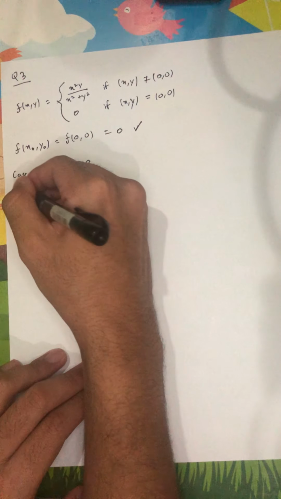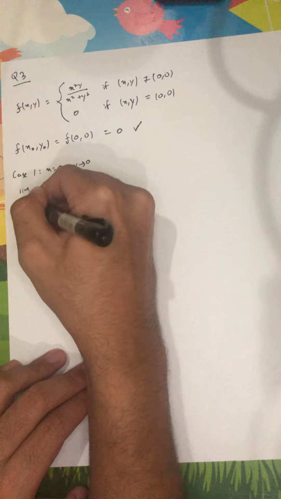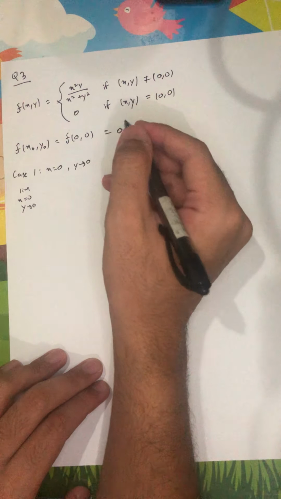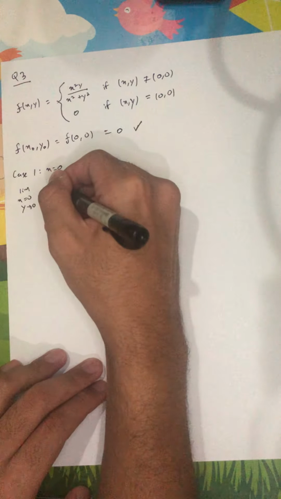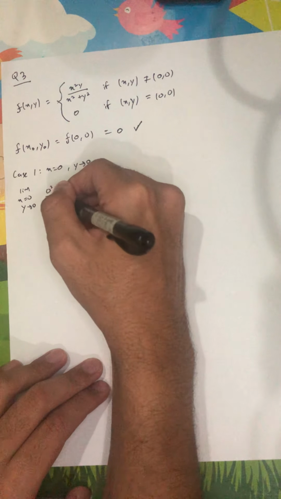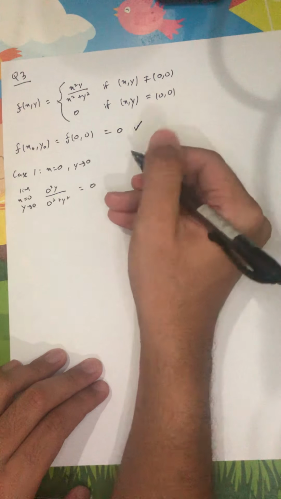We replace all the x's with 0, and we'll have 0 squared times y over 0 squared plus y squared, and the limit is equal to 0.